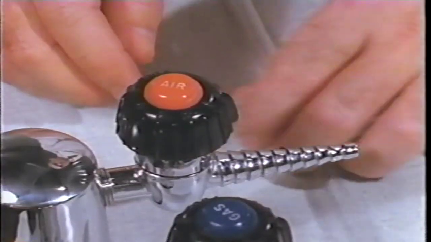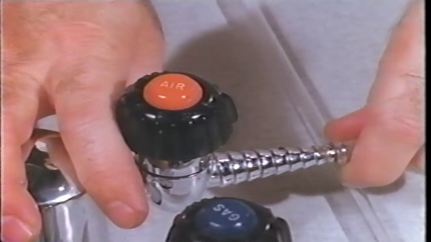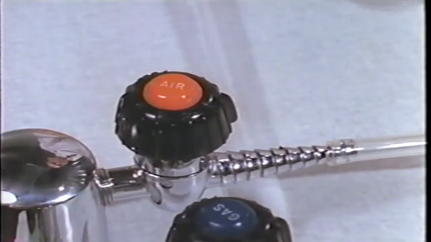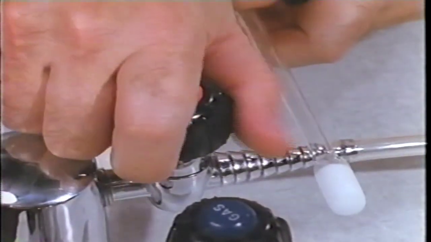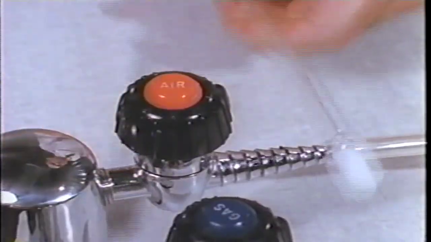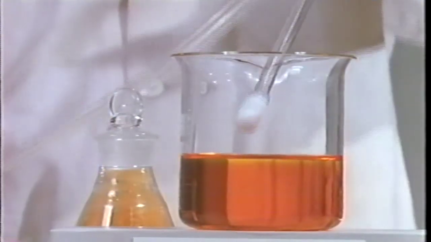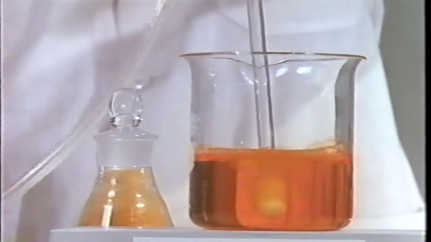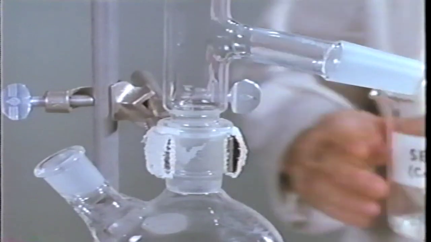A source of compressed air is connected to a dispersion tube. The air bubbles do sweep the volatile bromine out of solution. However, to concentrate the bromine from this dilute gaseous mixture, we'll need more controlled conditions.